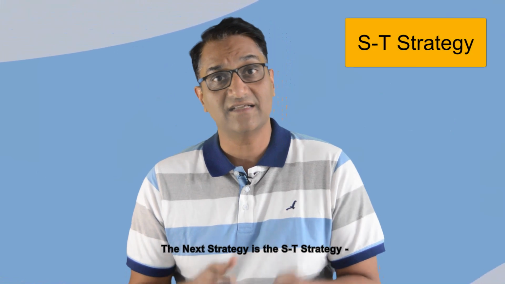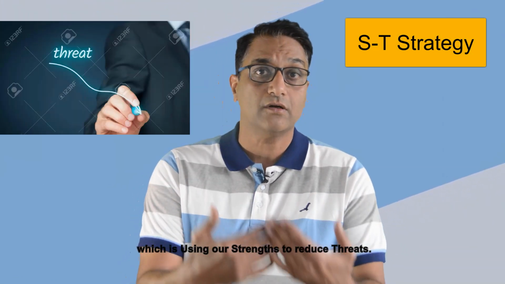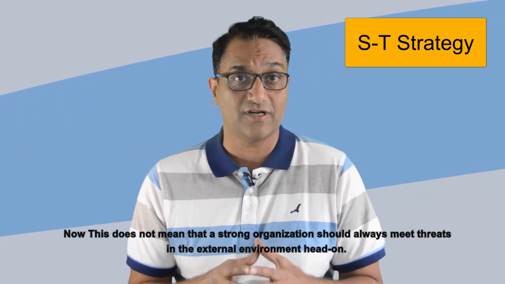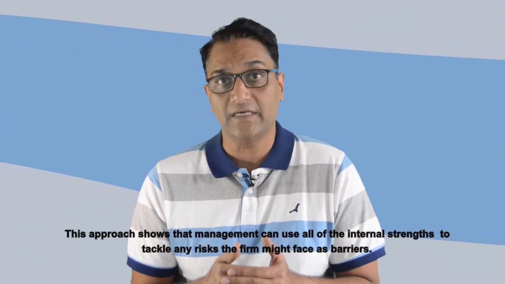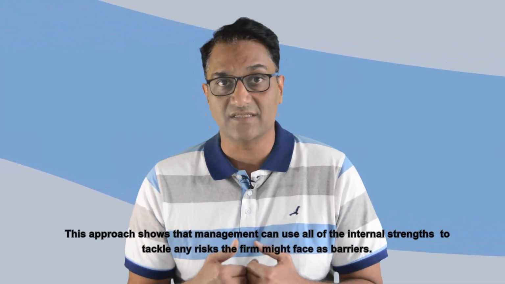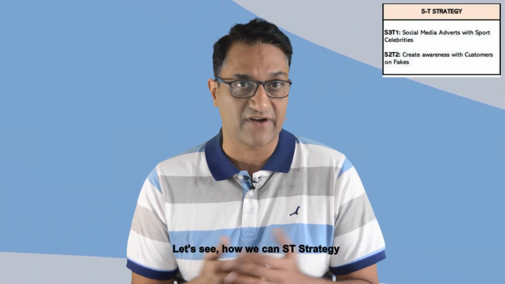The next strategy is the ST strategy, and it is being used for looking at our strengths to reduce threats. Now this does not mean that a strong organization should always try to meet their threats head on. The approach shows that management can use all the internal strengths to tackle any risks that the firm might face as barriers. Let's see how we can use ST strategy.